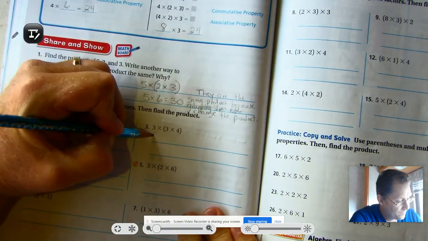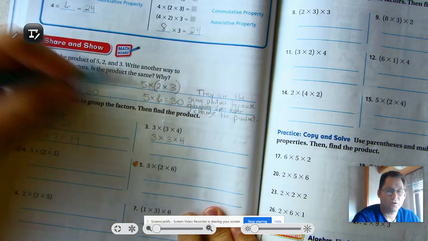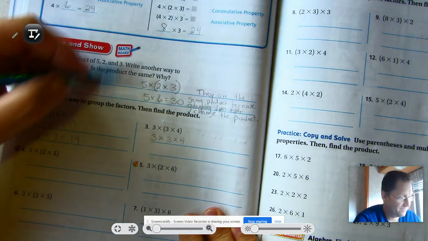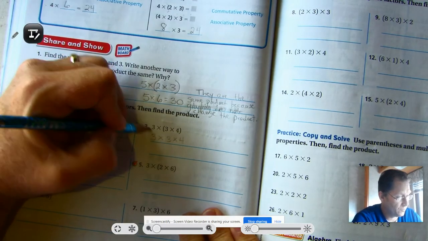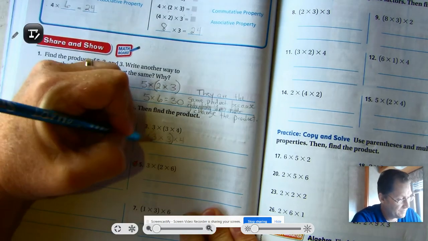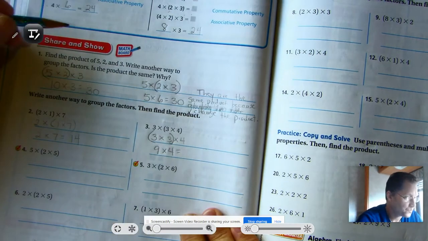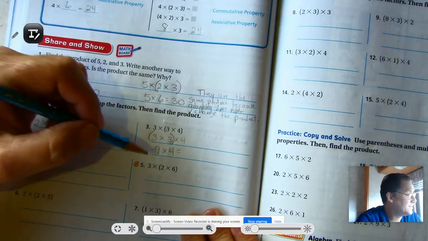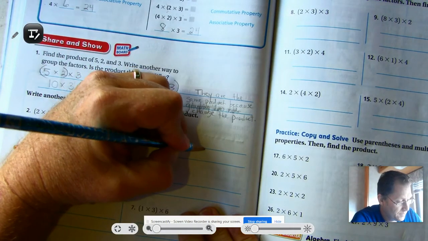Number 3, we're going to have the same factors, same order, if we're going to use a different way of grouping them. And here we have 3 times 4 grouped, so we're going to switch and go 3 times 3 being grouped. 3 times 3 is 9, and 9 times 4. 9 times 4 is the same as 9 times 2 doubled.